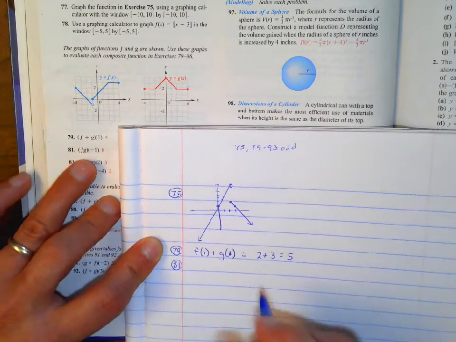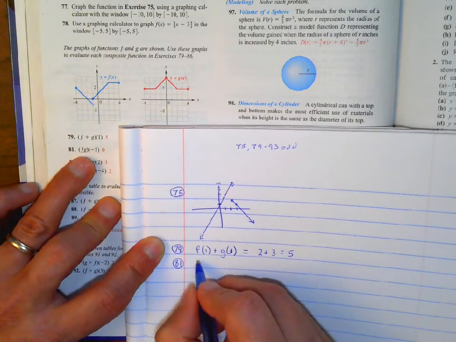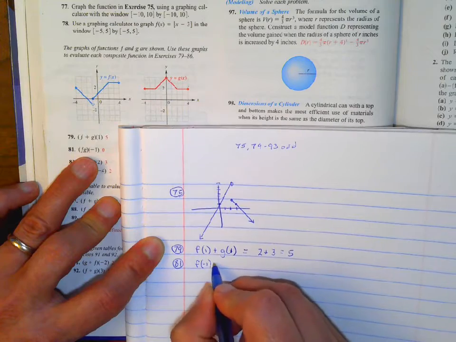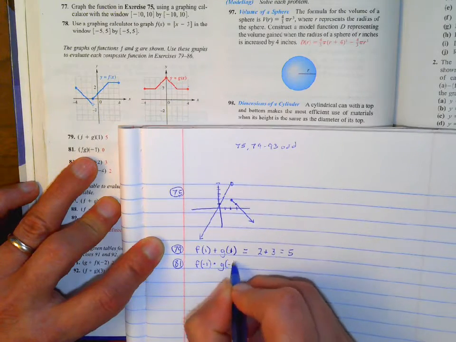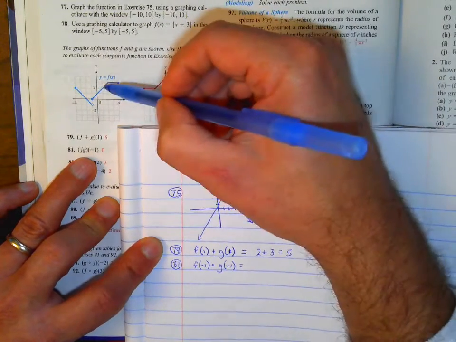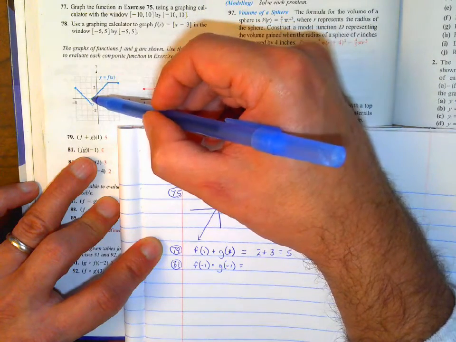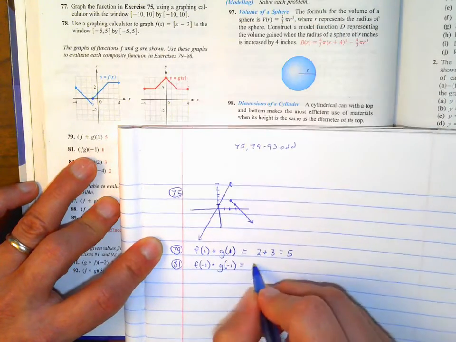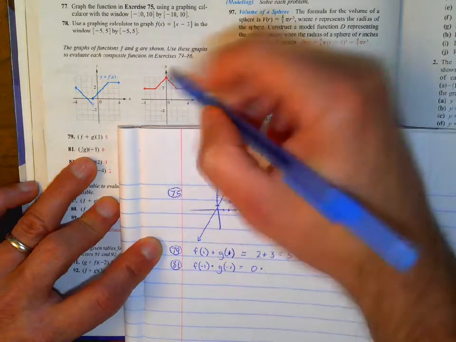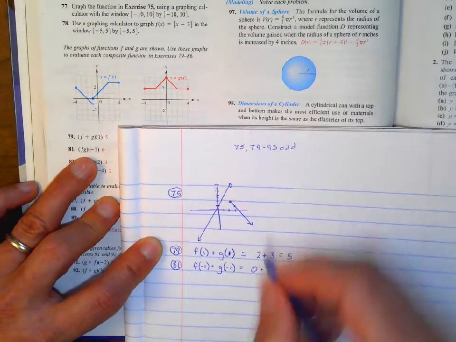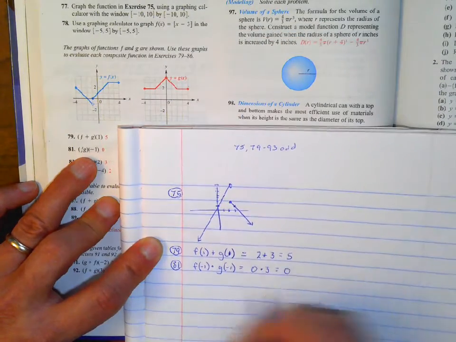Okay, number 81. We're finding f of negative 1, and we're multiplying it by g of negative 1. F of negative 1 is 0. And g of negative 1 is 3. 0 times 3 is 0.